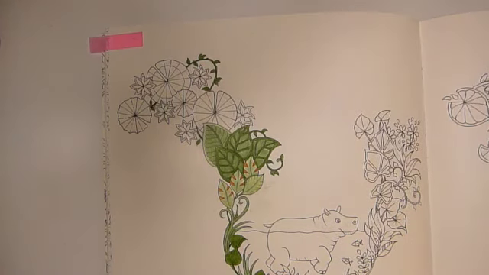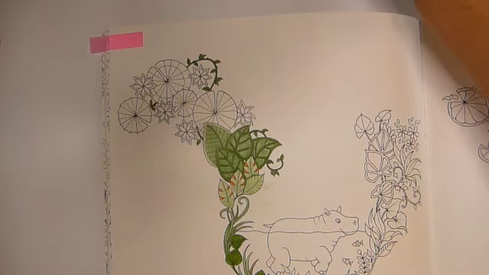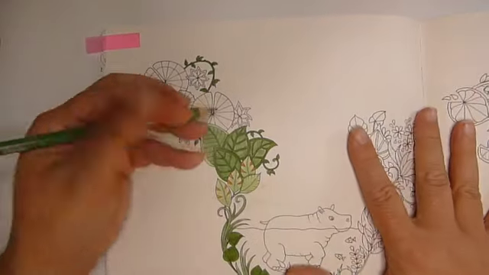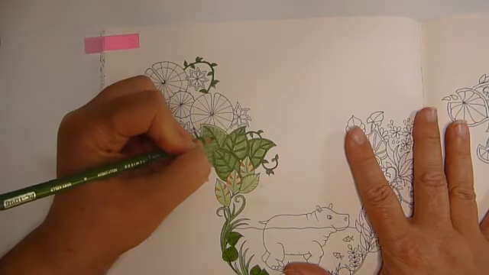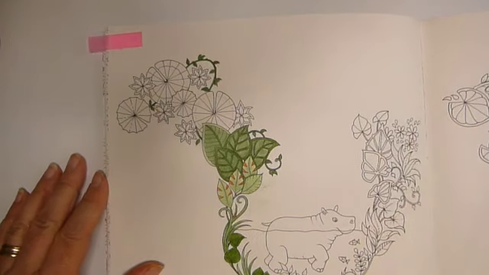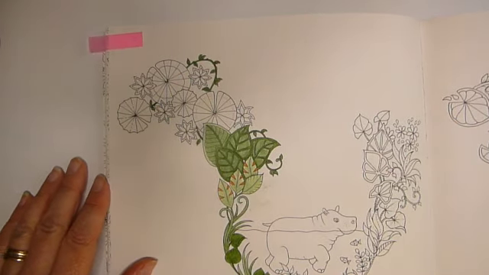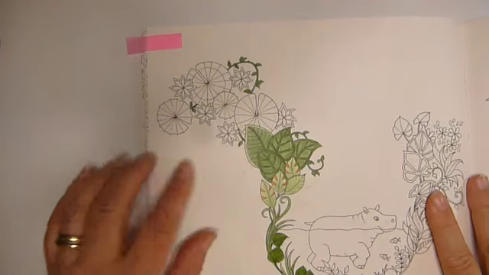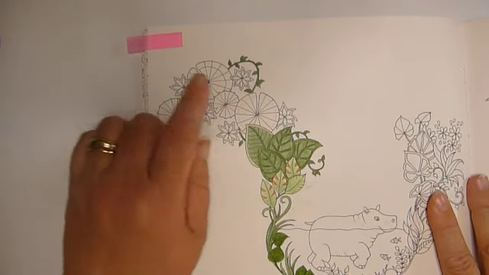Okay, I'm pretty happy with that. I'm going to come back in here with the darker color and darken that up just a smidge. All right, the last thing I have, I'm just going to treat like a lily pad.